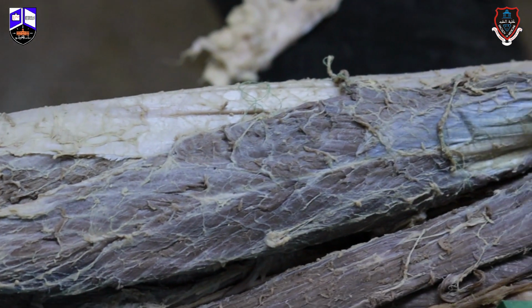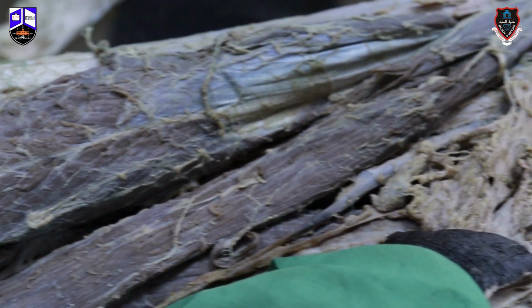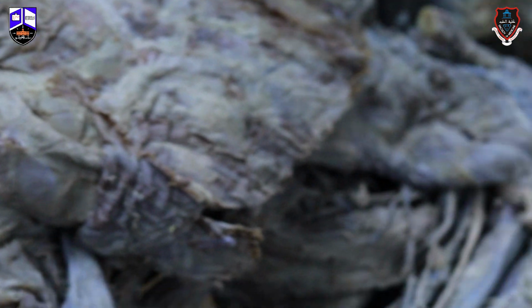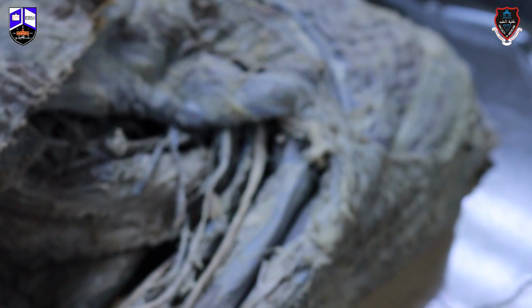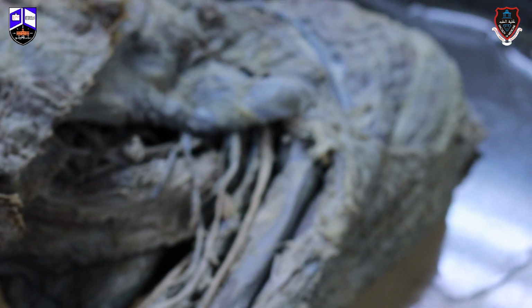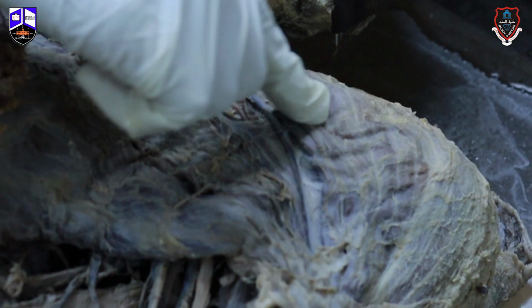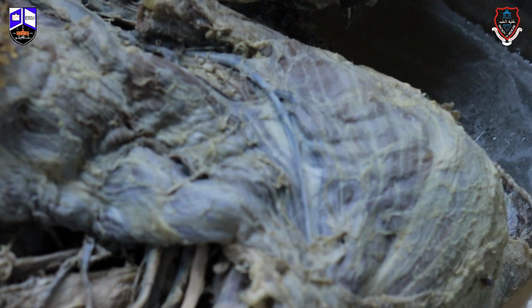The third one is the multipinnate muscle, like this muscle, which is the deltoid. As you can see in the deltoid, there are multiple tendons from which the muscle pinna arise. So this is multipinnate.